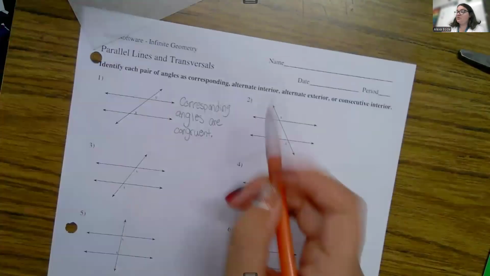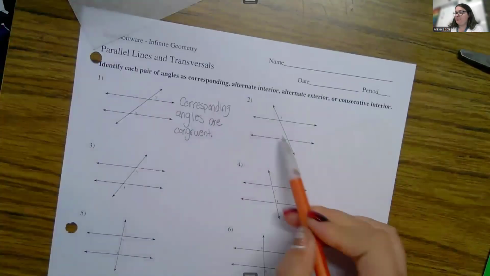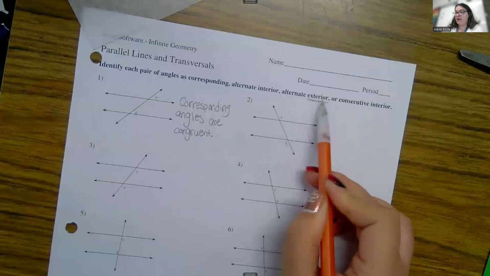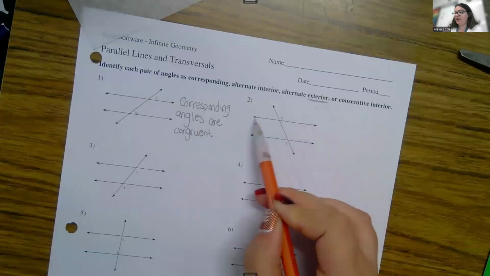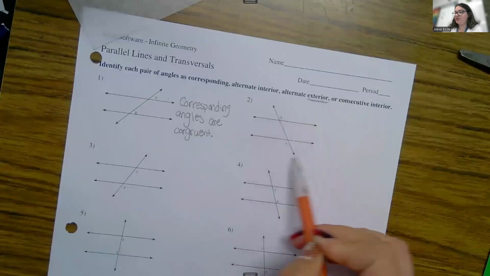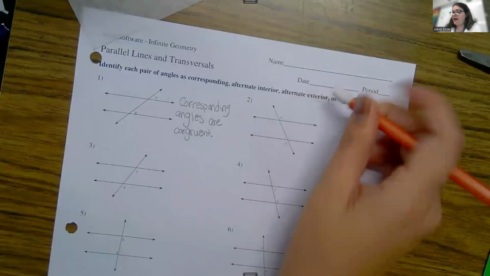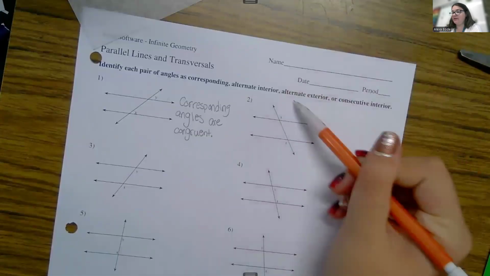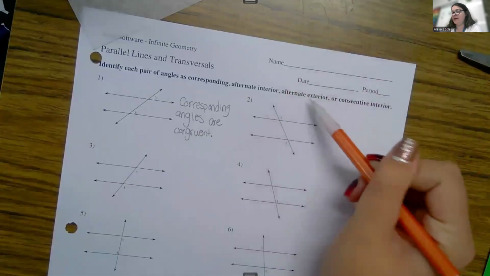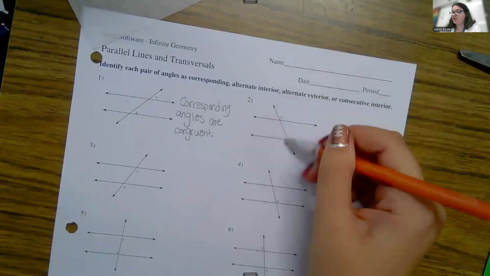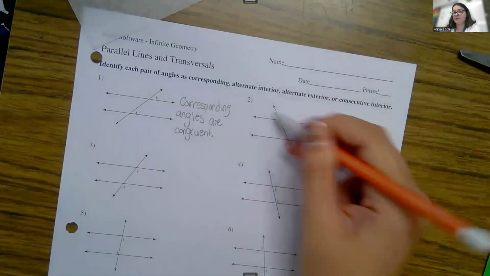So out of these different names up here, these two angles are outside or exterior of the parallel lines. So exterior has to do with the parallel lines. But how do I know whether they're consecutive exterior or alternate exterior? The word alternate comes from the side of the transversal.